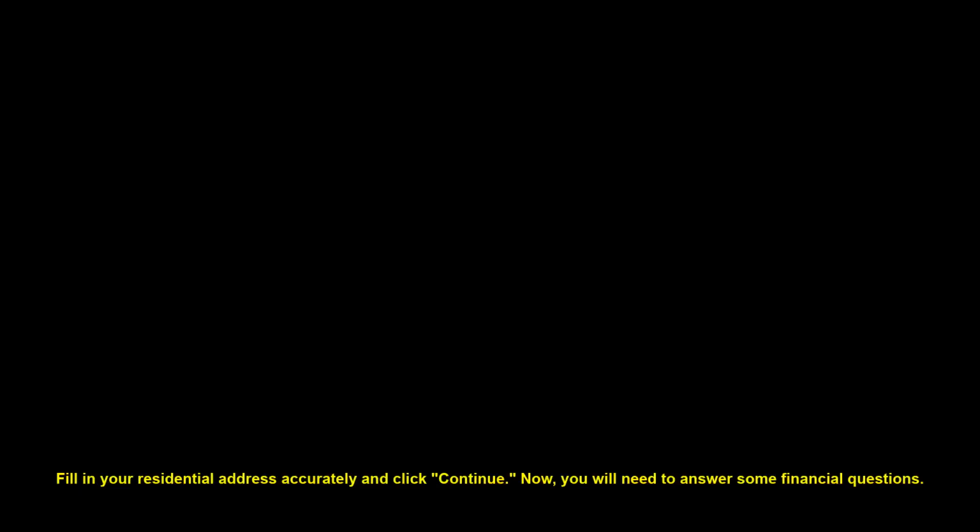Now, you will need to answer some financial questions. These questions help Robinhood understand your investing experience. Be honest and thorough in your responses. After completing the financial questionnaire, click Continue. You will then need to agree to various terms and conditions. Read through the agreements carefully before accepting. Once agreed, proceed to the next step by clicking Continue.